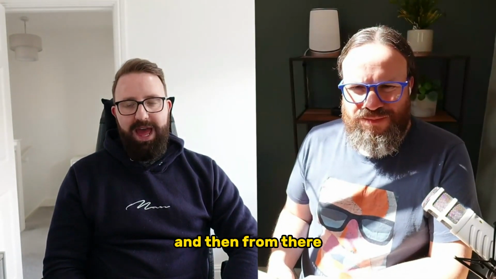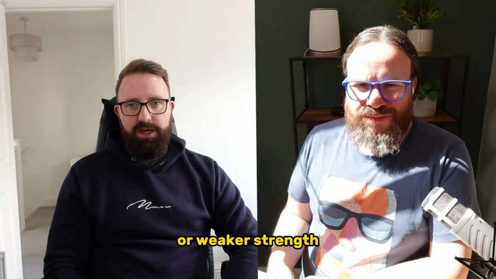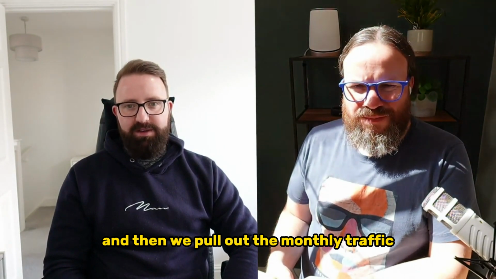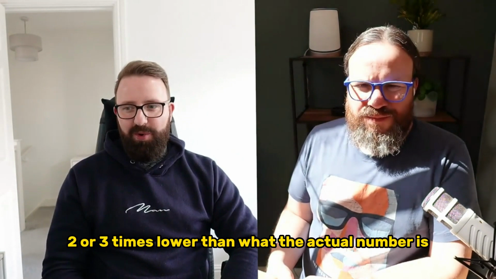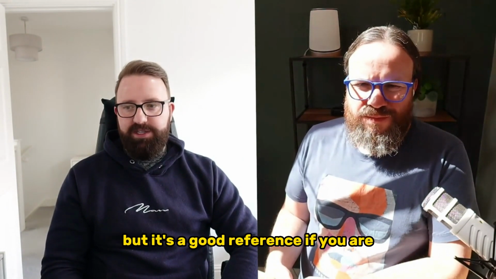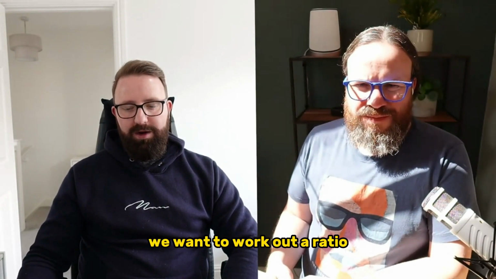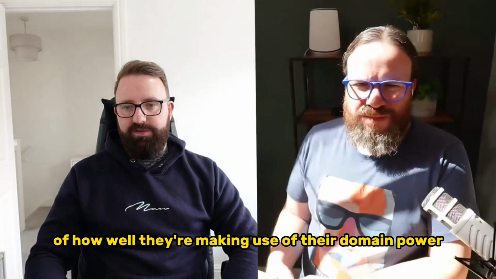And then from there, all of the domains that are of similar strength or weaker strength, we pull into a new list, and then we pull out the monthly traffic data from SEMrush, which is not super accurate. We know it's like 2 or 3 times lower than the actual number, but it's a good reference if you are using it across all of them. And then we want to work out a ratio which gives us an idea of how well they're making use of their domain power.